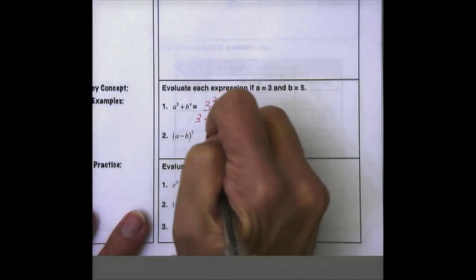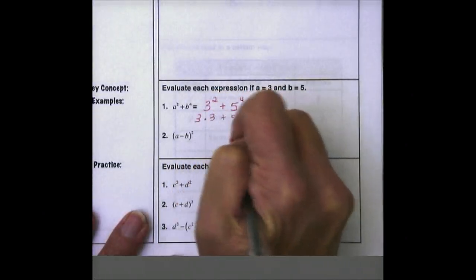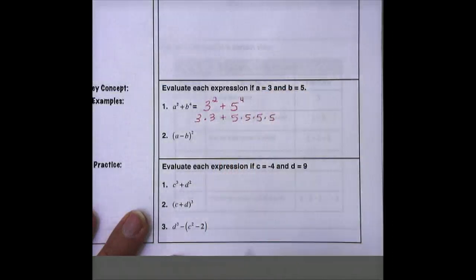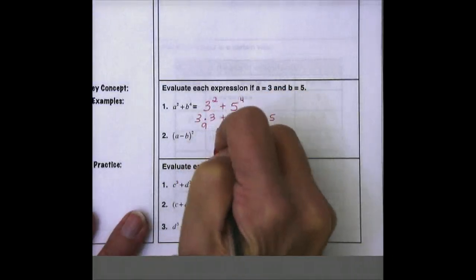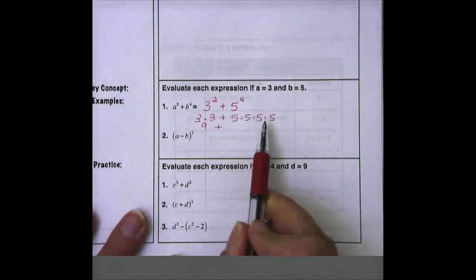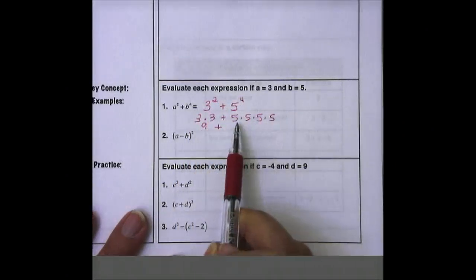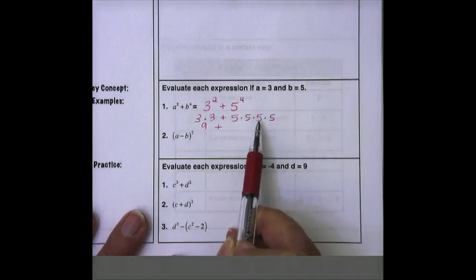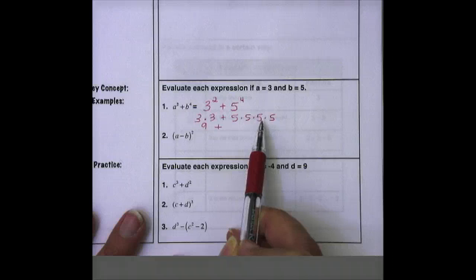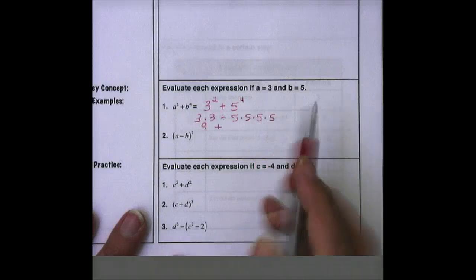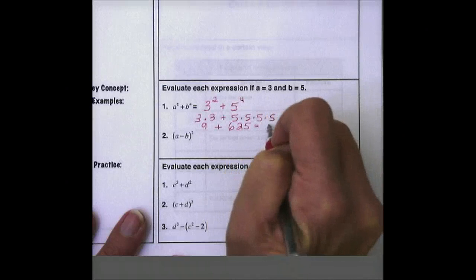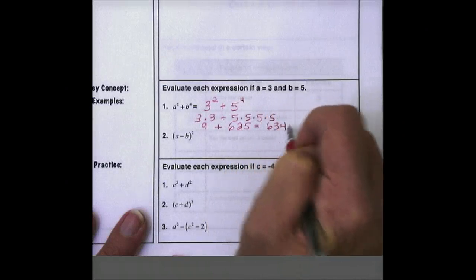So we get 3 times 3 plus 5 times 5 times 5 times 5. And we know that 3 times 3 is 9. That one's easy. 5 times 5 times 5 times 5, though, you may have to figure that out. 5 times 5 is 25, times 5 is 125, times 5 is 625. So when we add 9 plus 625, we're going to get 634.